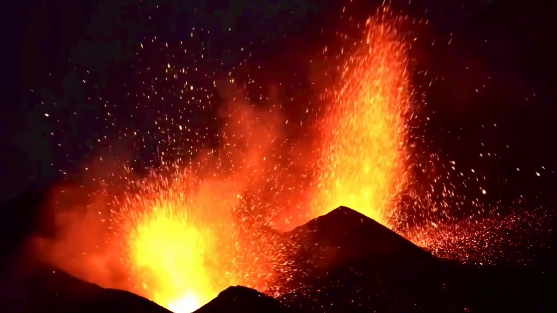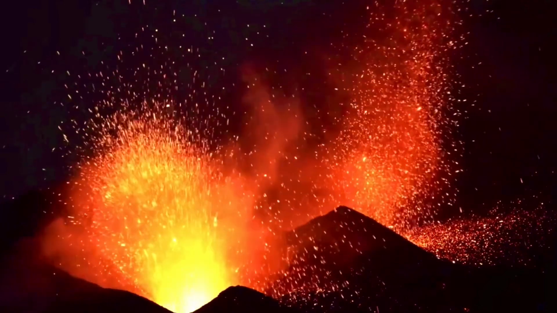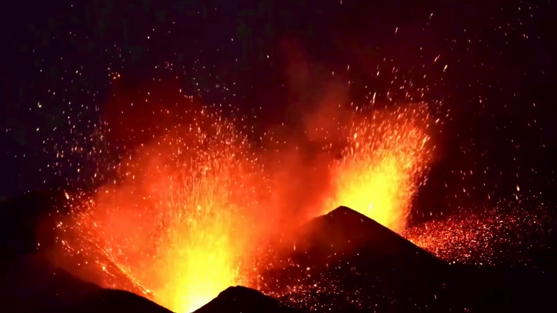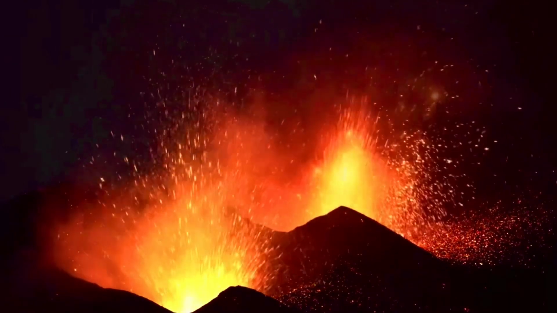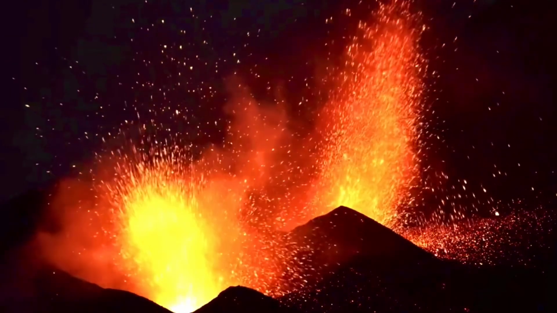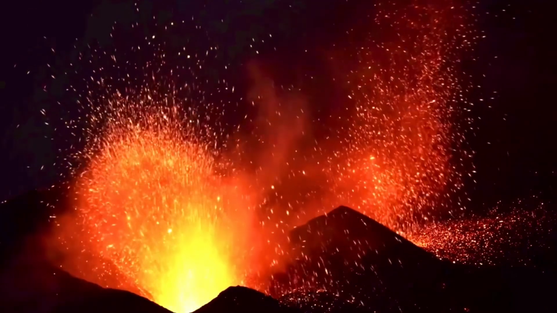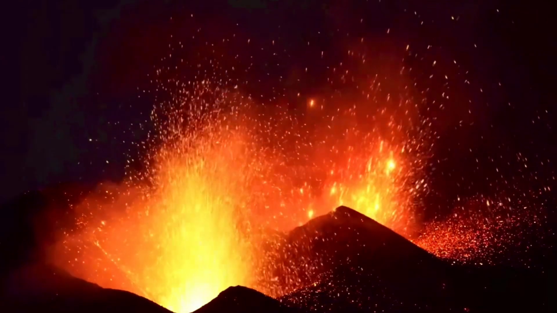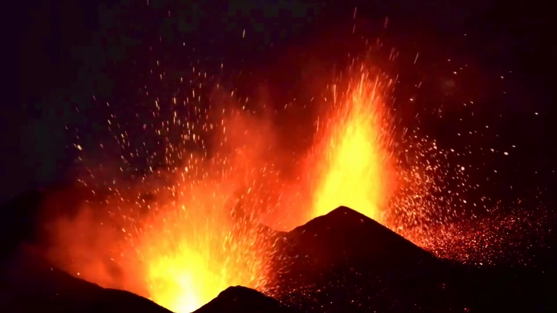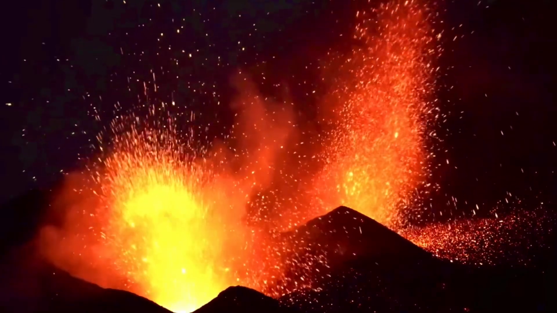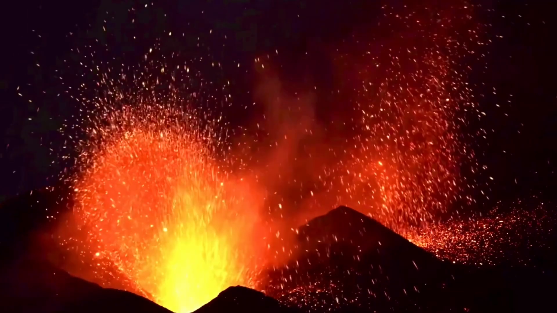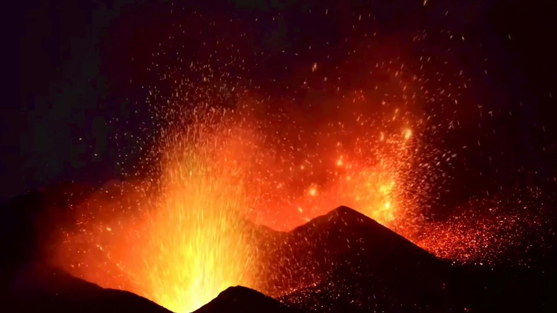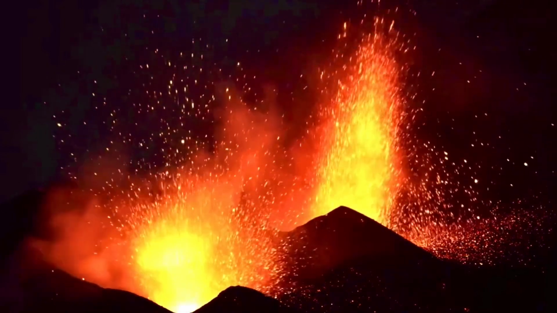Volcanic gases, such as sulfur dioxide, carbon dioxide, and hydrogen sulfide, can also be hazardous. Sulfur dioxide can combine with water vapor in the atmosphere to form sulfuric acid, leading to acid rain. Acid rain can harm crops, forests, and water supplies, as well as corrode buildings and infrastructure. Carbon dioxide, being heavier than air, can accumulate in low-lying areas and pose a suffocation risk to humans and animals.